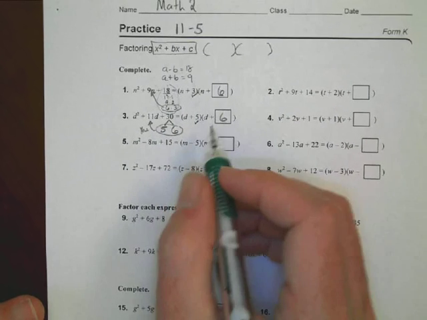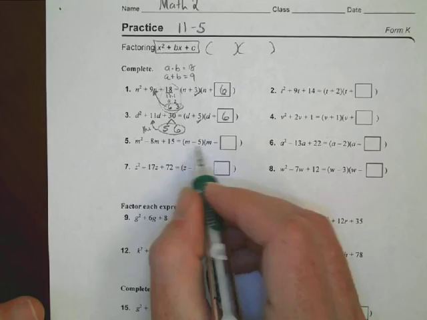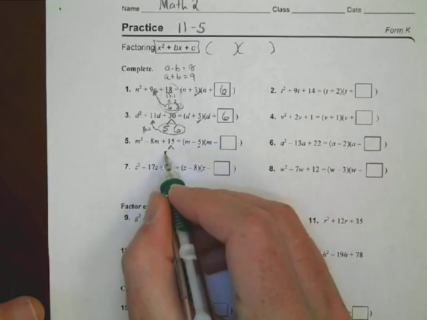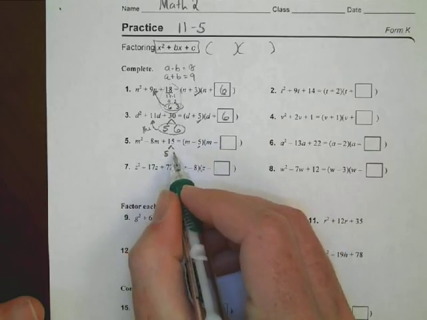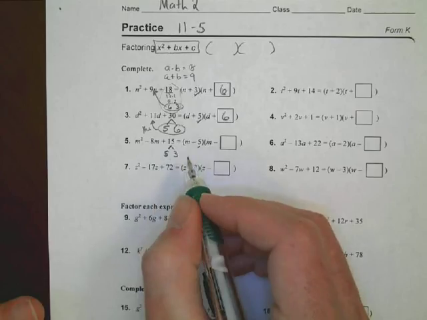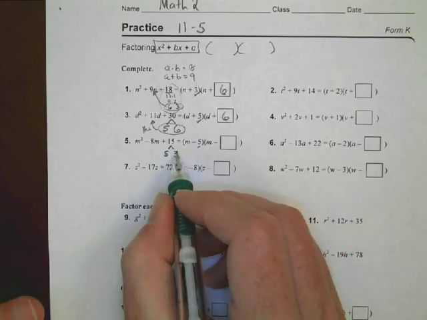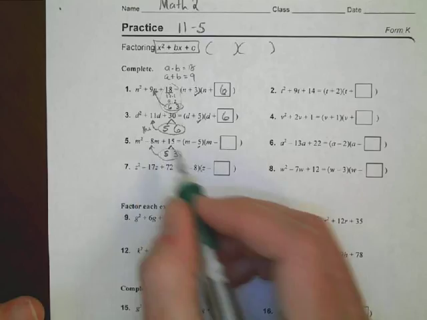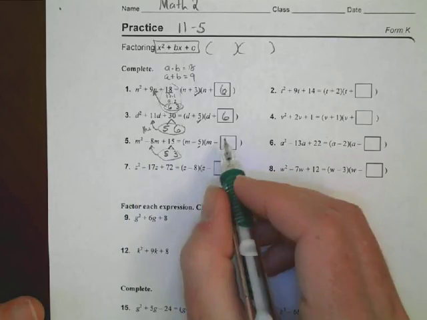Looking at the next one, I have 15. They gave me the number 5, so I know I'm multiplying with a 5. 5 times what gives me 15? 5 times 3. When I add those together, I end up with an 8. So I can put a 3 right here.